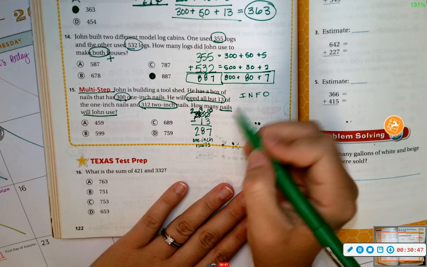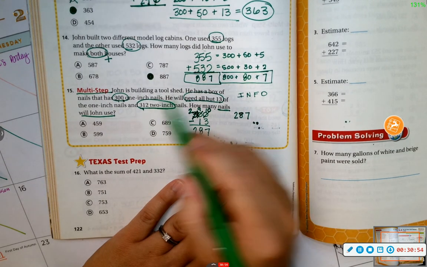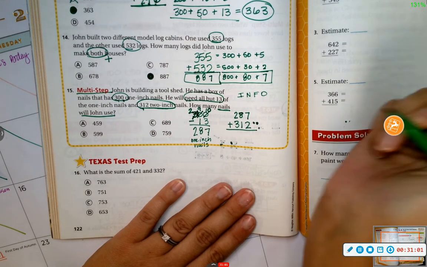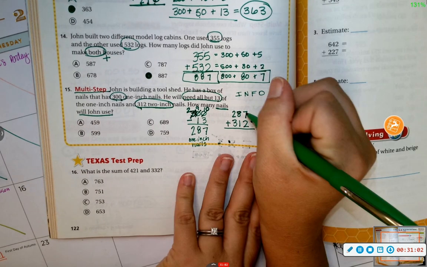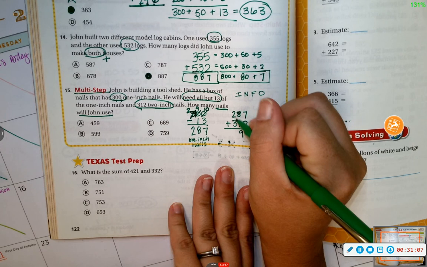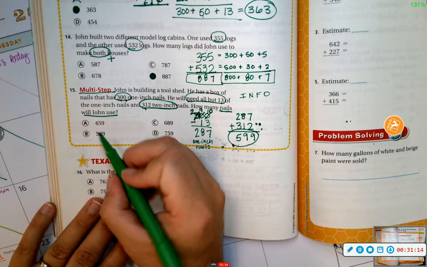So we have 280 nails and 312, and we add them up. 7 plus 2 is 9, 8 plus 1 is 9, and 3 plus 2 is 5. So for B we've gotten 599.